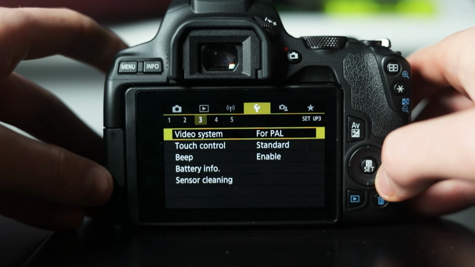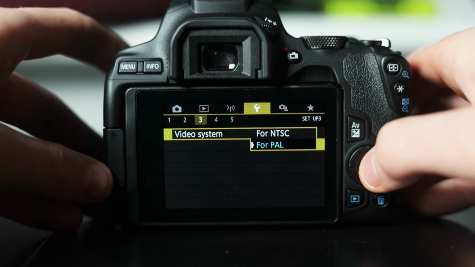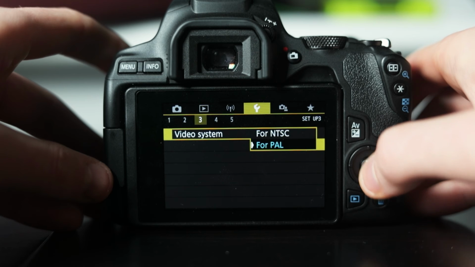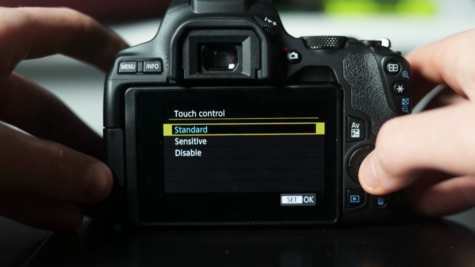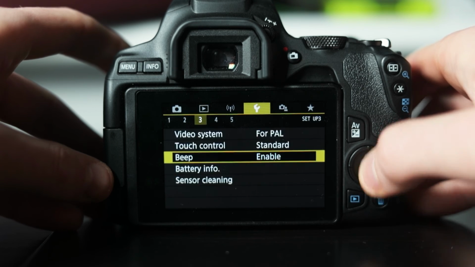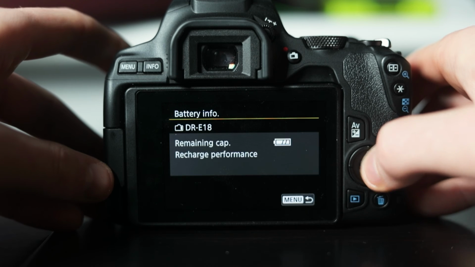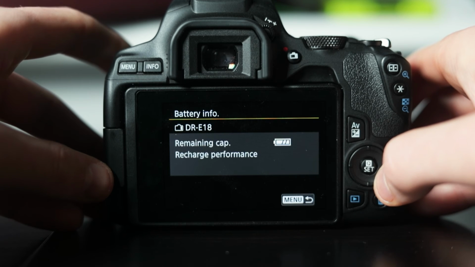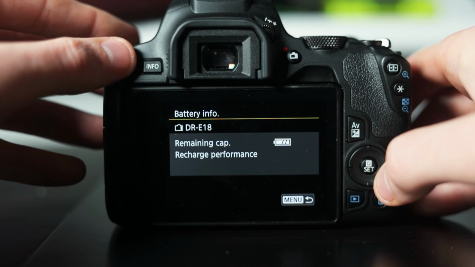Next we have the video system. So as we mentioned earlier in the camera guide video, keep this set to PAL if you're in the UK. Touch control is for the touch screen on the camera. Beep lets you turn on or off the camera beep when using the touch screen. Battery info gives you some information on your battery, such as the battery cap and recharge performance.